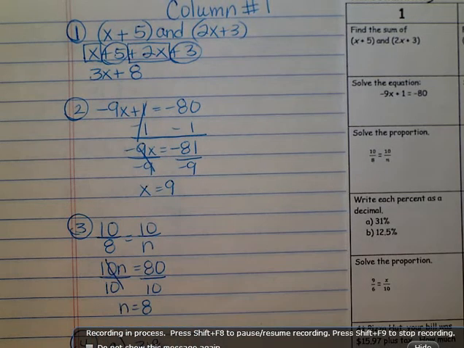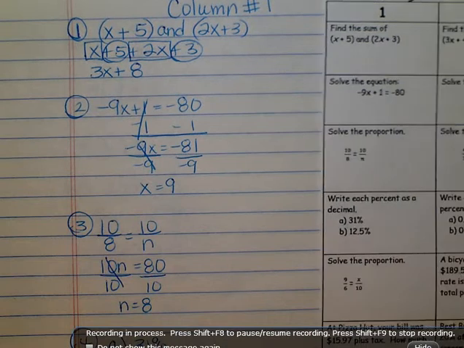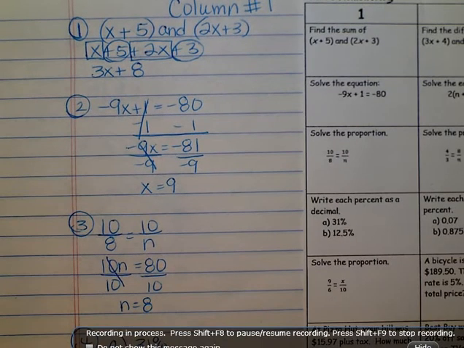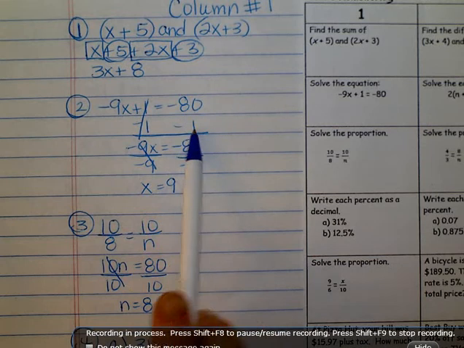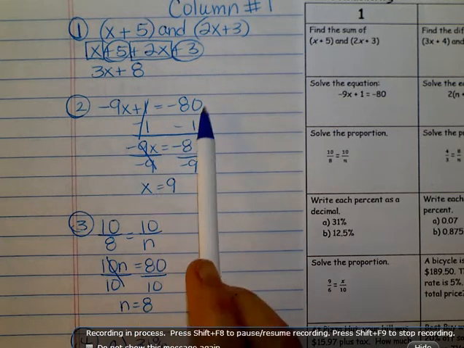For number 2, we need to solve the equation negative 9x plus 1 equals negative 80. We're first going to subtract our 1 and move our constant. We're going to subtract 1 from both sides. That leaves us with a negative 9x equals negative 81.